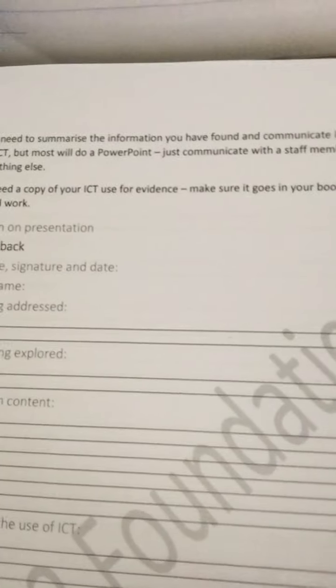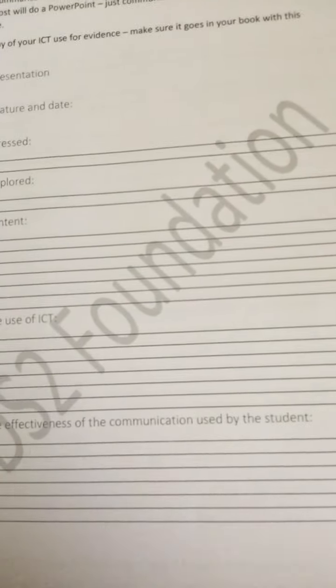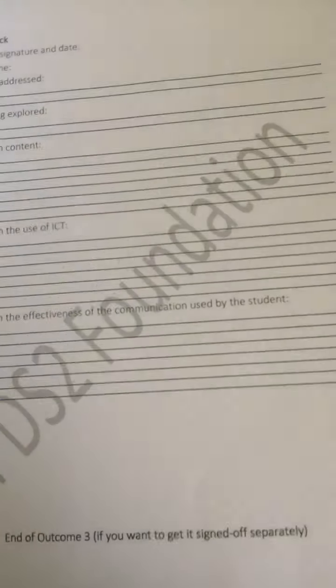You have to use ICT for this. So it could be PowerPoint, it could be something else. Just make sure you use ICT to do it. You need to present the information that you found, and you need to receive feedback for that. So there's staff feedback, peer feedback, and then a self-reflection.